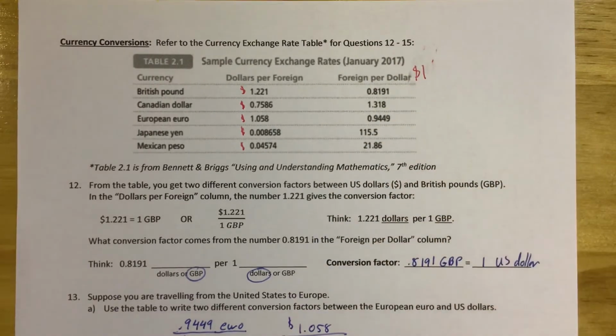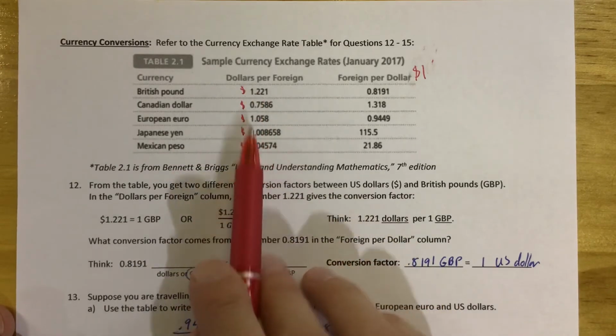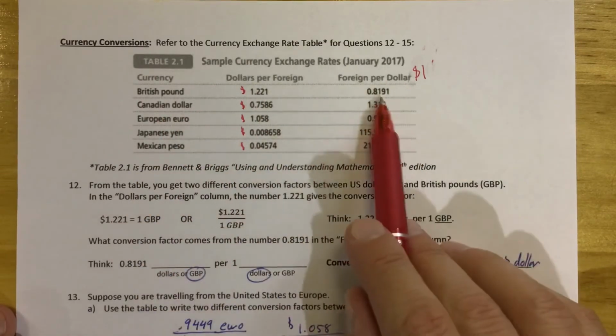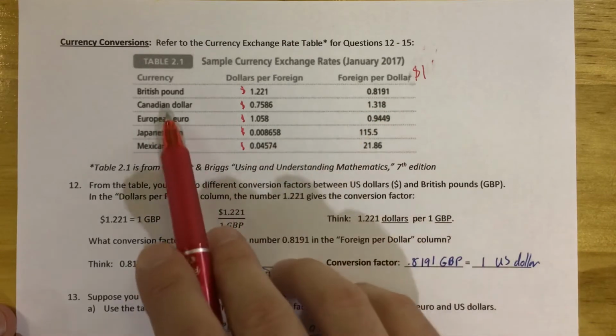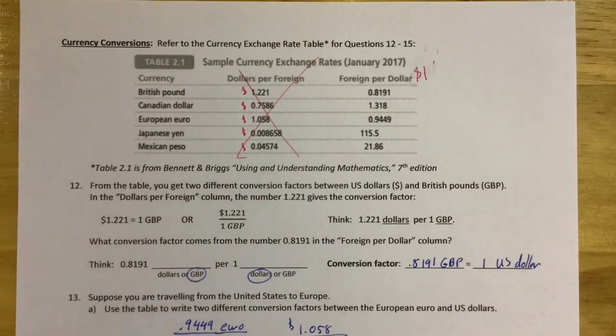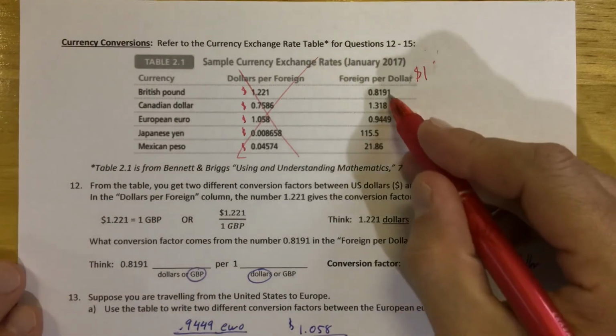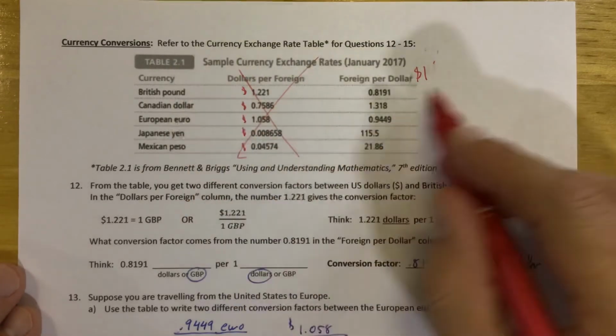So what we really have here is two columns that essentially compare the same thing. It's just a matter of perspective. These are all dollar amounts compared to one of these things, and these are all how much of those currencies you get per $1. So what I'm going to say from the very beginning is, take that first column out. Don't even look at that one, so that you have a consistent way of using the table. These are always these units compared to $1.